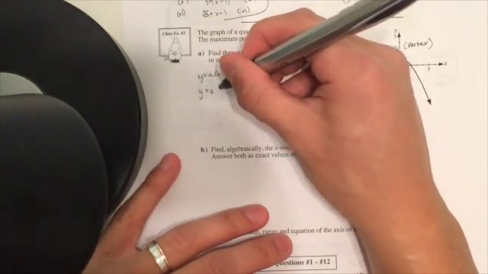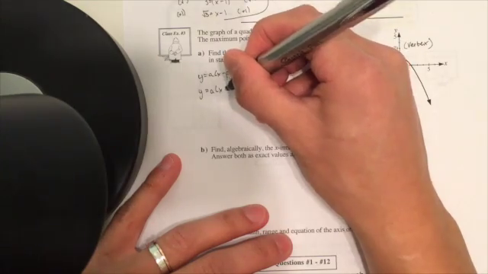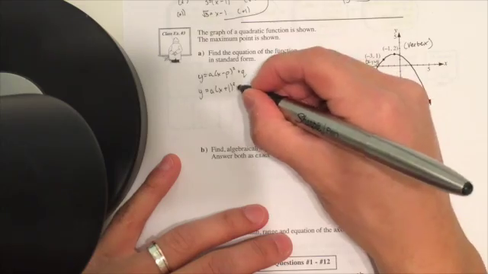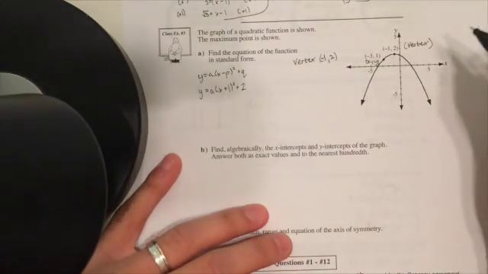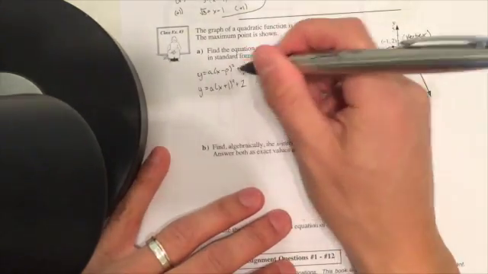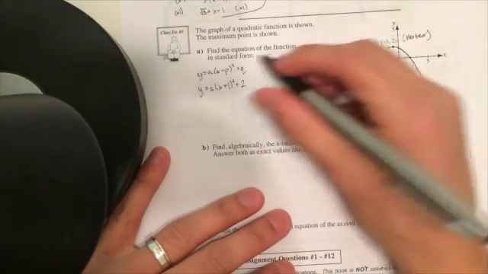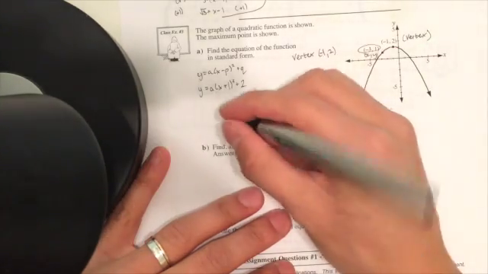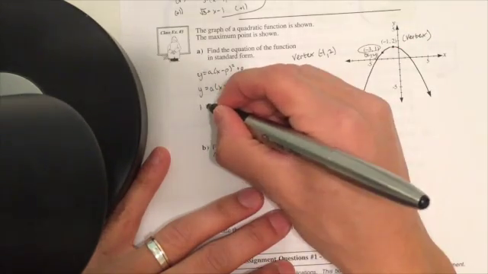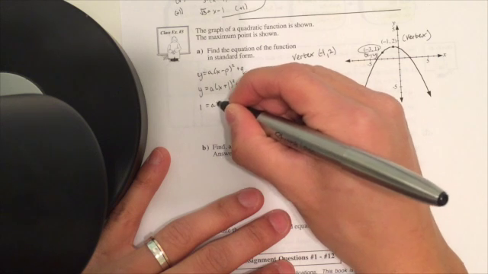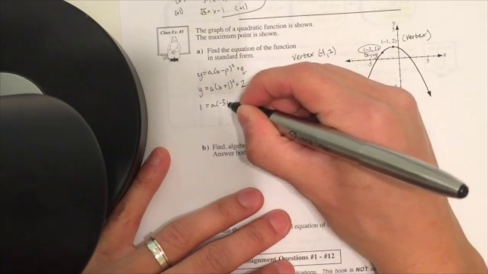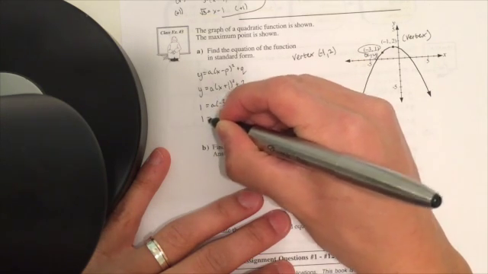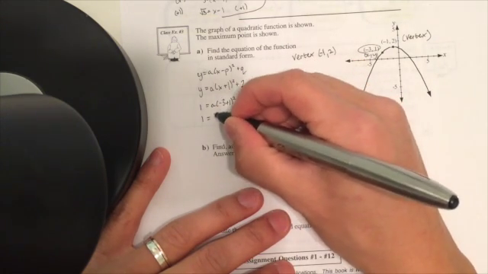So y is equal to a(x + 1)², I'm bringing this 1 back in, plus 2. And now what I want to do is plug in the point (-3, 1) into this equation. So my y value was 1, and that is equal to a(-3 + 1)² + 2. So negative 3 plus 1 is going to be negative 2.